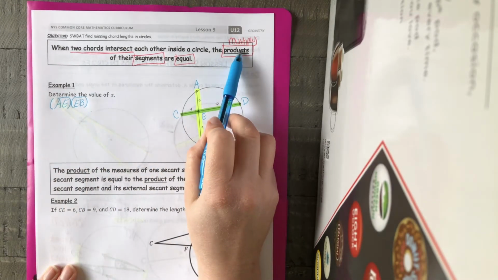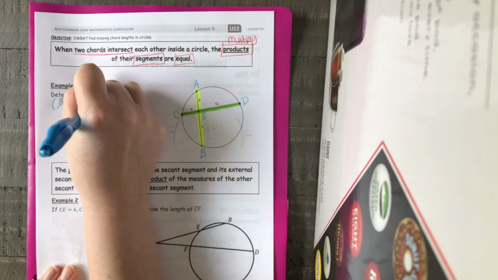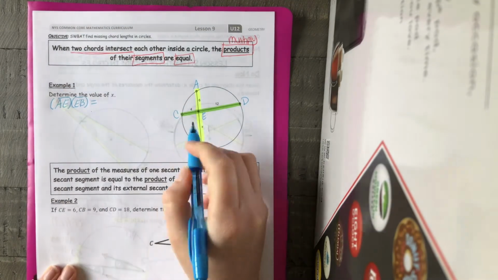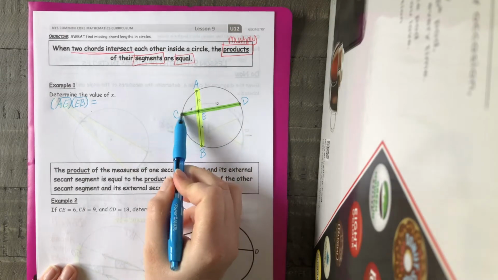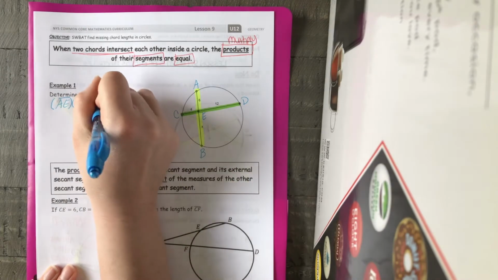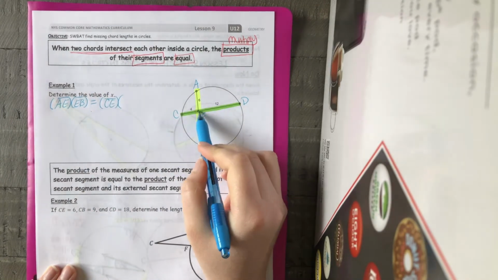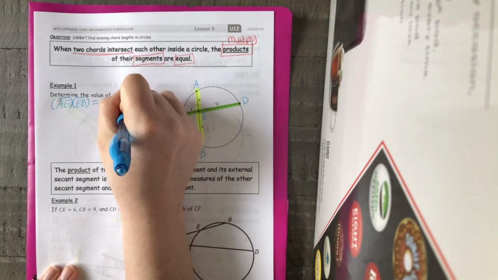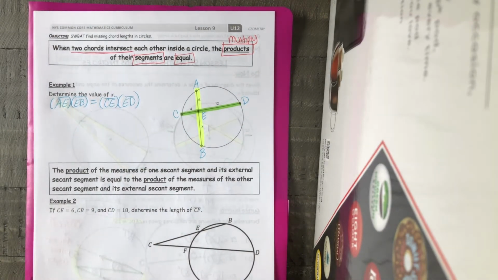And after I multiply those segments, I know that they're going to equal the product of the other side. All right, so now I'm going to multiply this little chunk, CE, with this little chunk, ED. And then I'm going to highlight it because you know me, love to be over the top, guys.